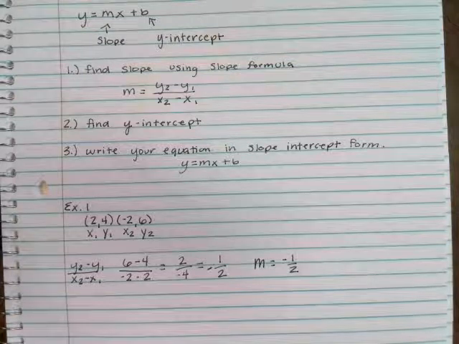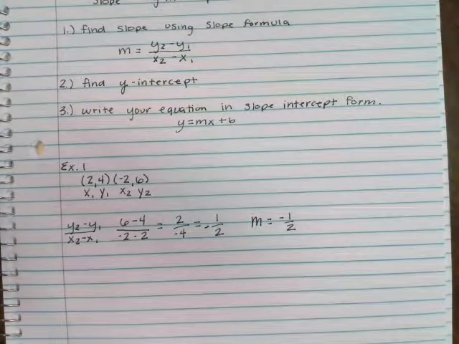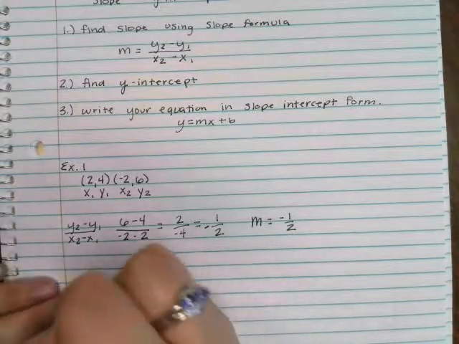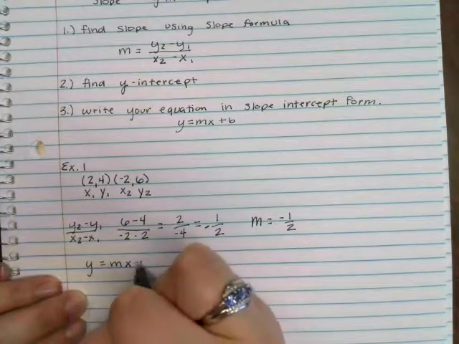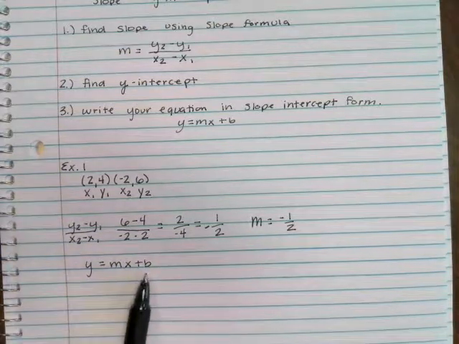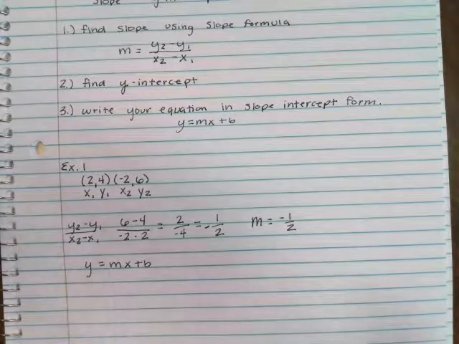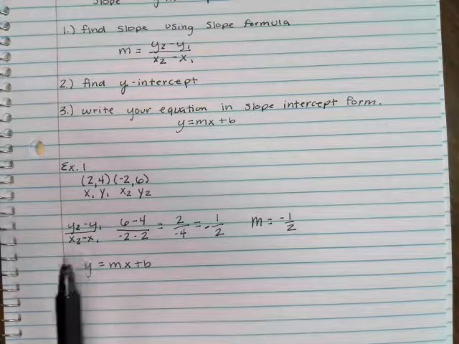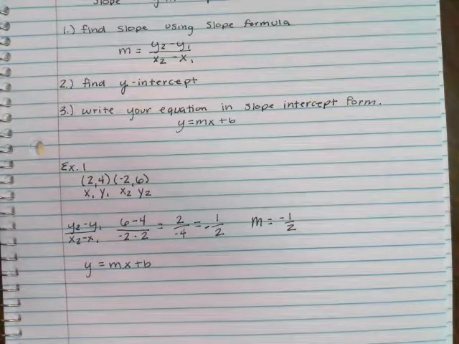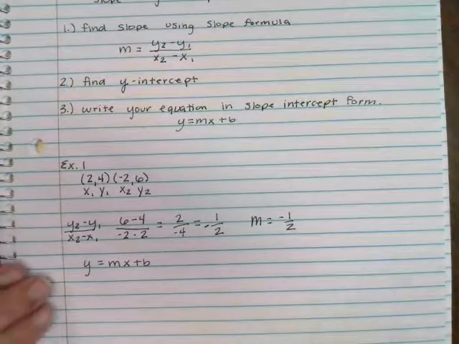So that was step 1, find the slope using the slope formula. Now I need to do step 2, which is to find my y-intercept. Well, I know my equation, y equals mx plus b. That b is my y-intercept, and m represents my slope, and x and y are both just solution points. So I have 2 solution points up here at the top that I could use as my x and y in order to solve for b.